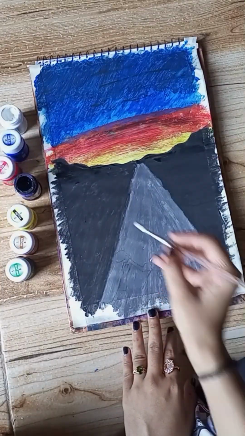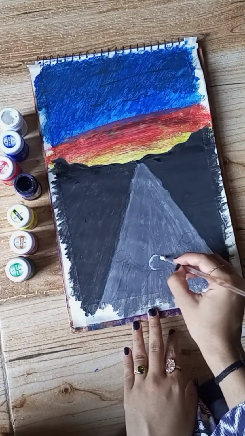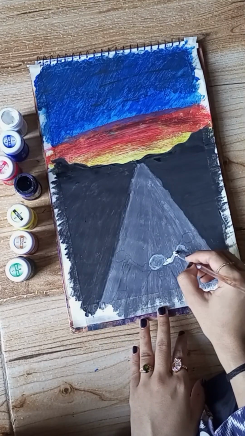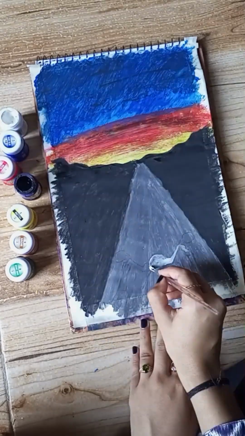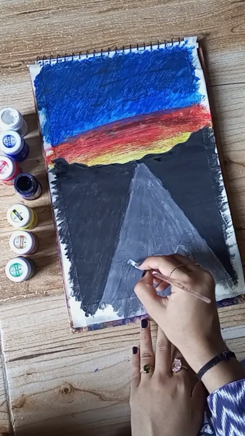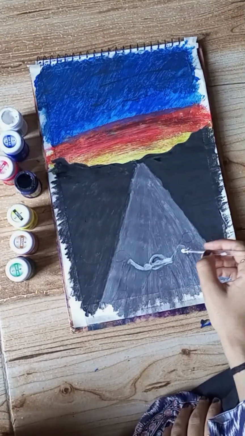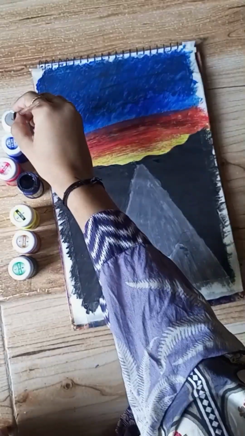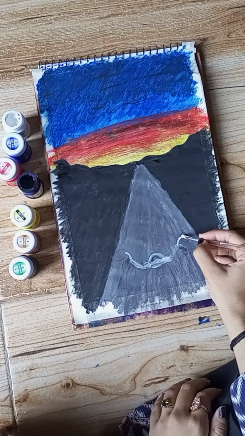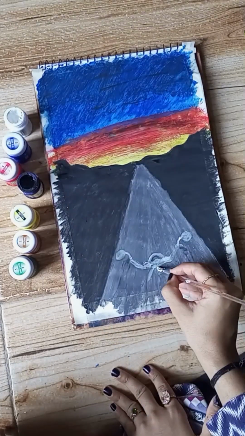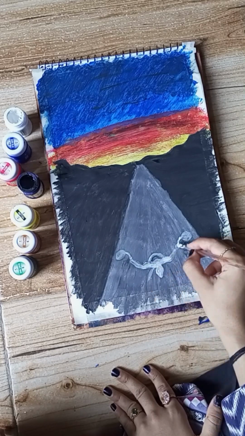After that, we will make our bike. Use some white color to make the headlight and some handles, and also blend it with black color. It will give a beautiful effect to our bike. Black color gives us a bold effect, as it gives a sense of movement and energy. It's time to make our mirror with white color and add more details of our bike with white color.